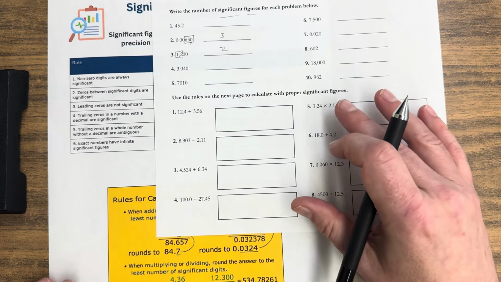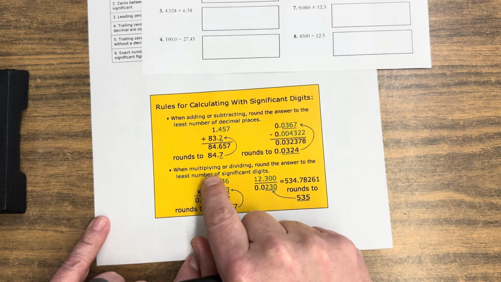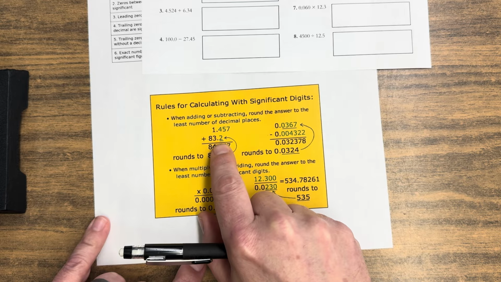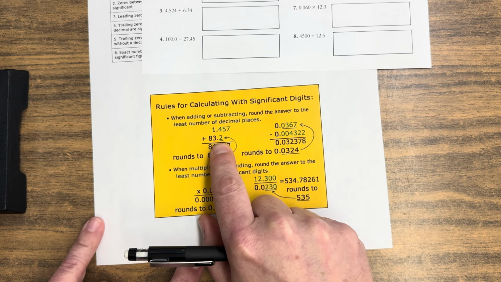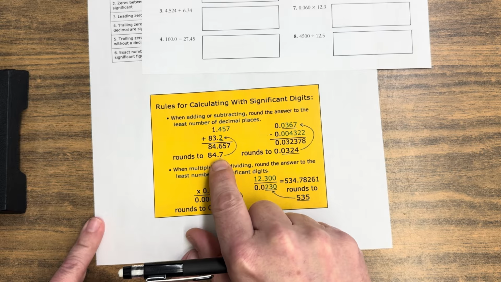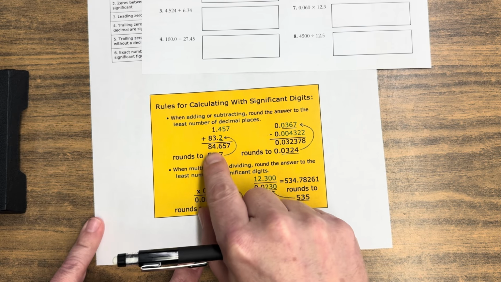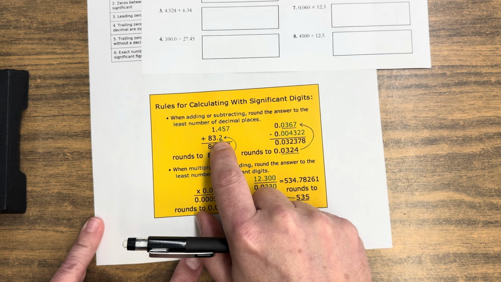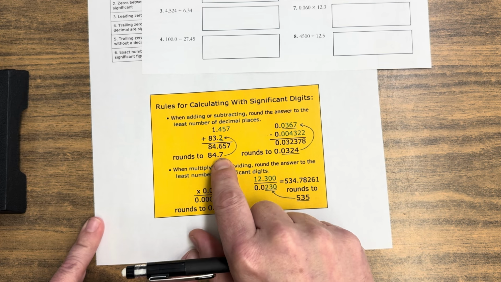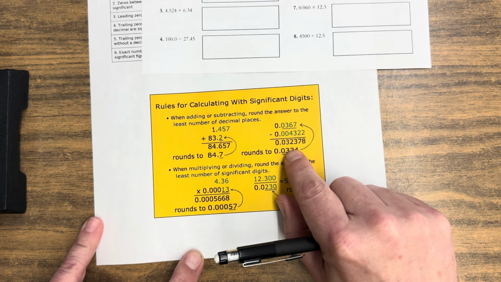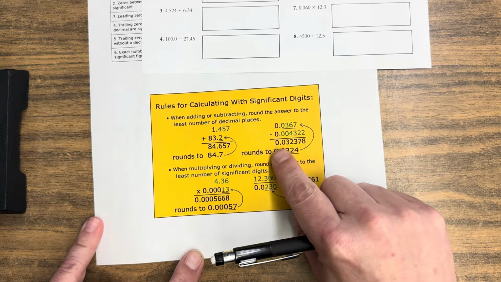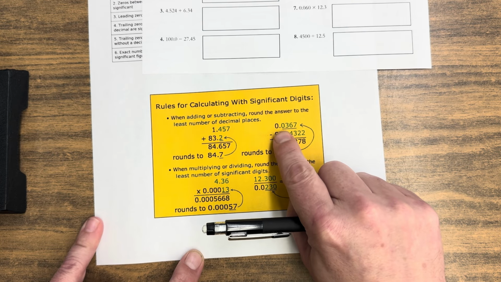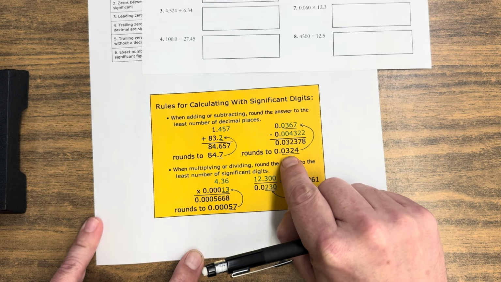Now down here, we're going to do a couple of examples. When we do addition and subtraction, we're going to be rounding based on the decimal place. Whichever number has the least amount of decimal places, that's what we round to. You see they got a number here from adding these two together, but the smallest number of decimal places is just this one spot, so we're going to round to that tenths place. In the subtraction, we get this big long number, but in this case we have 4 decimal places, so we round that number to 4 decimal places.